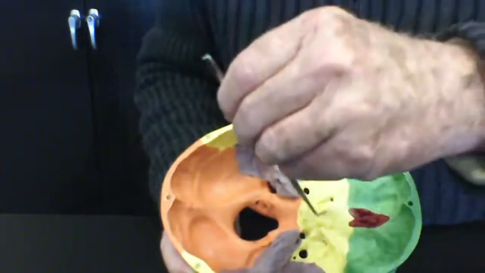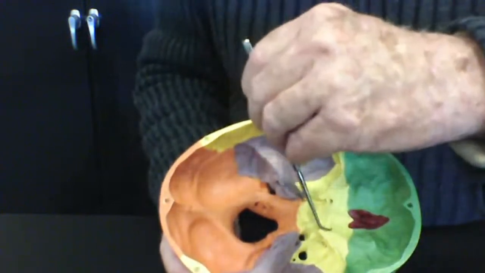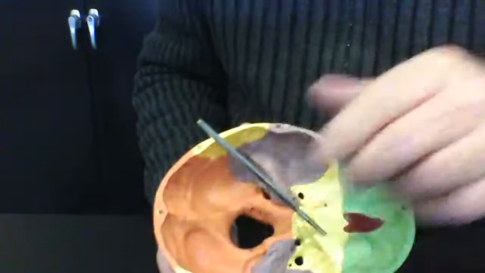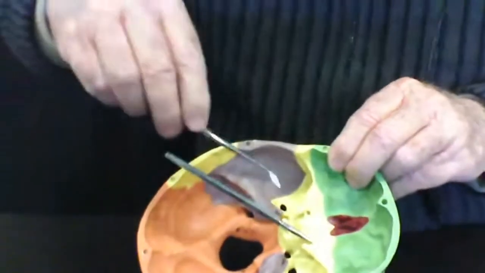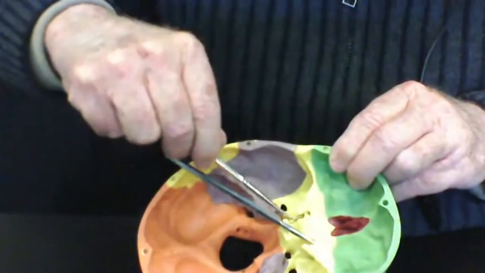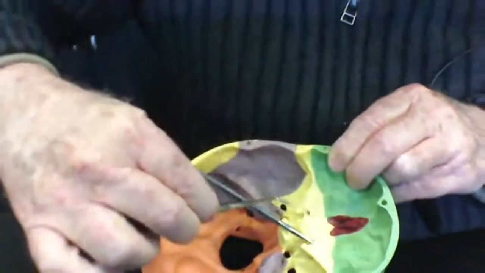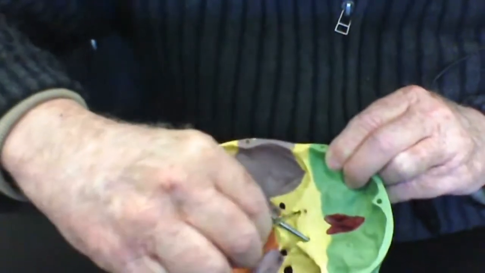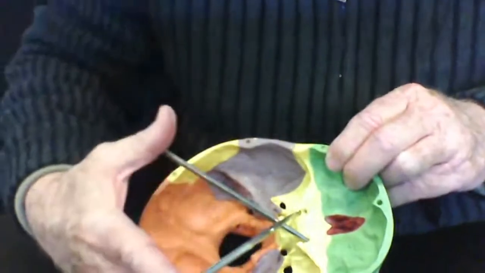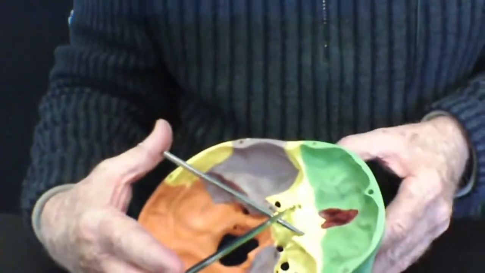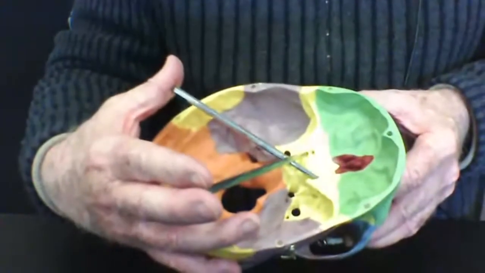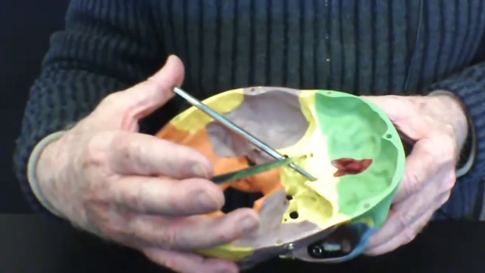Also, to note that there are a couple of openings in the sphenoid bone that are angled like that, such that my pointer crosses over.